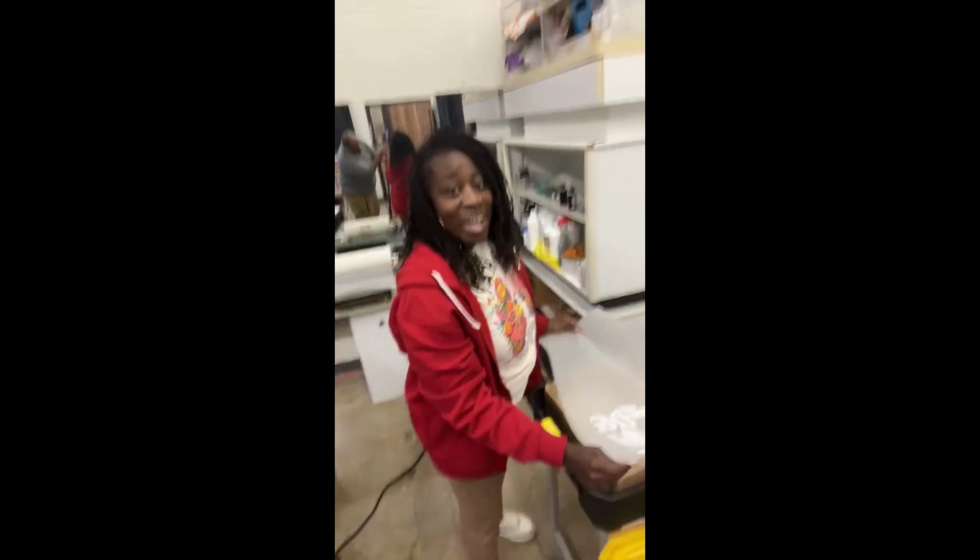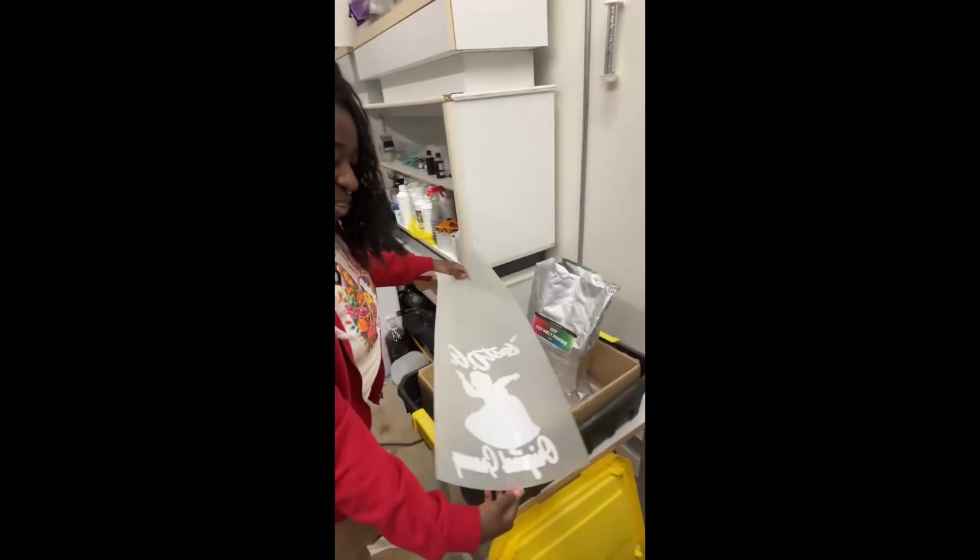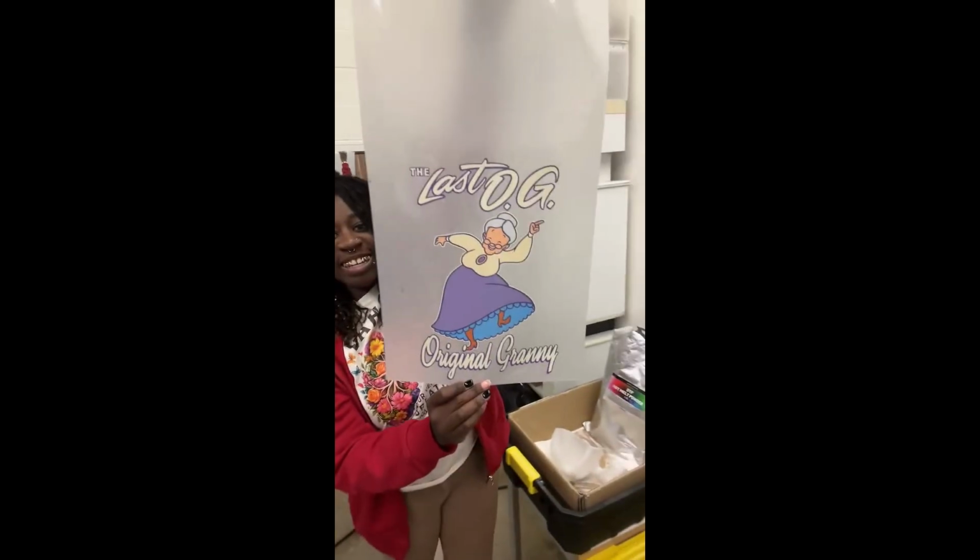Okay, I got you. They don't know what it looks like. We're gonna powder it. This is how you manually powder. What if they want to see how the design turned out? Oh, I was gonna say. Yeah, this is how it turned out.